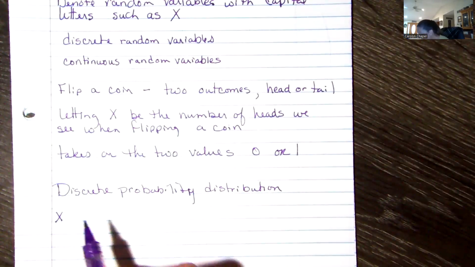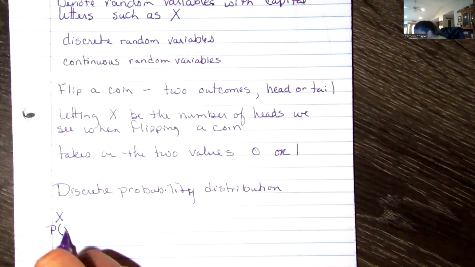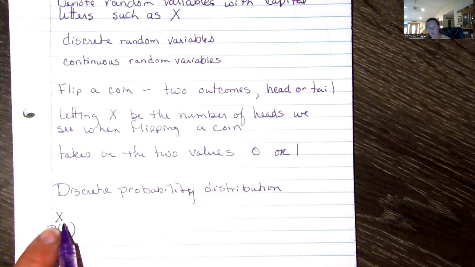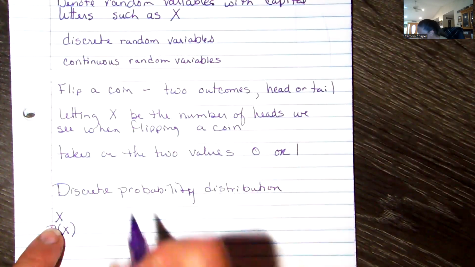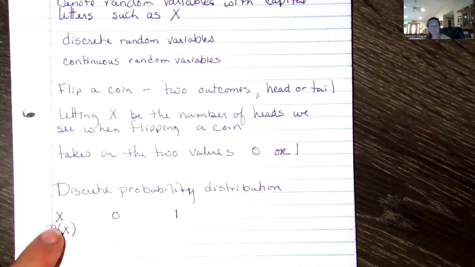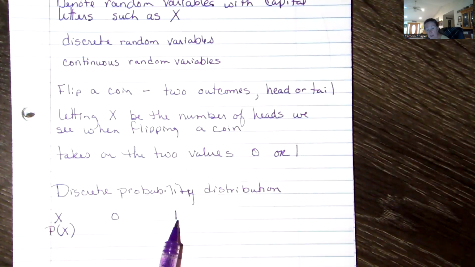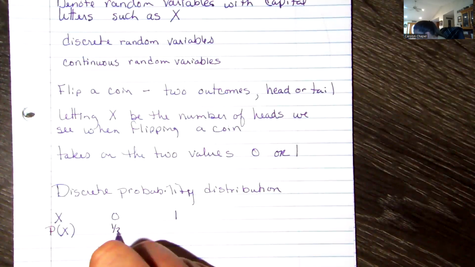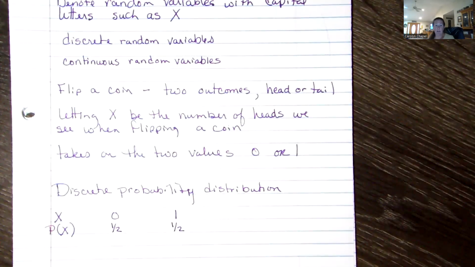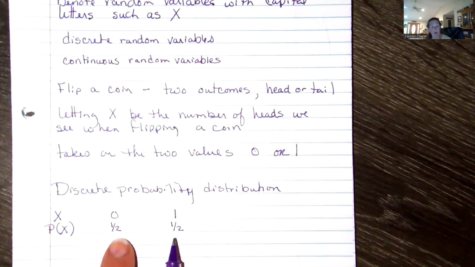So we'll have our X value here, and then we'll put P of X underneath it. We're going to list the values that X takes on, so in this case, our 0 and our 1. Now we want the probability of each of those things happening, remembering that 0 meant we got a tail, 1 meant we got a head. The probability of flipping a coin and getting a tail is 1/2, and our probability for getting a head is also 1/2. So our probabilities are just the 1/2 and the 1/2.